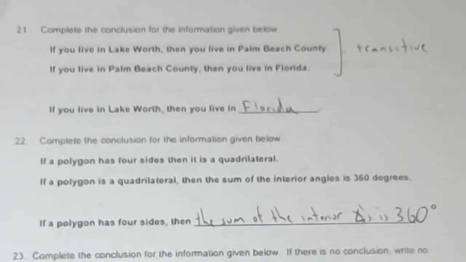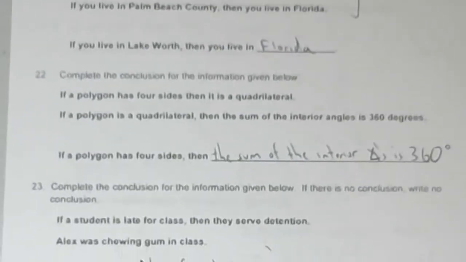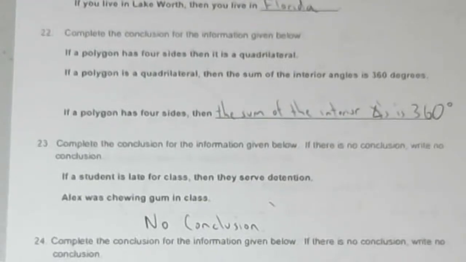Number 21, complete the conclusion for the information given below. If you live in Lake Worth, then you live in Palm Beach County. If you live in Palm Beach County, then you live in Florida. By the transitive property, if you live in Lake Worth, then you live in Florida. 22.